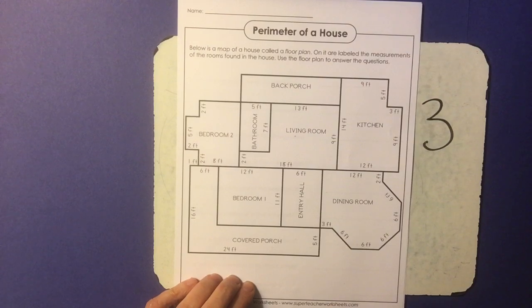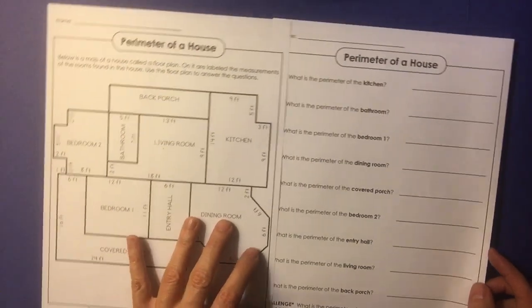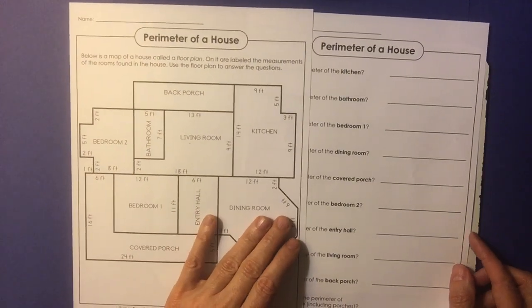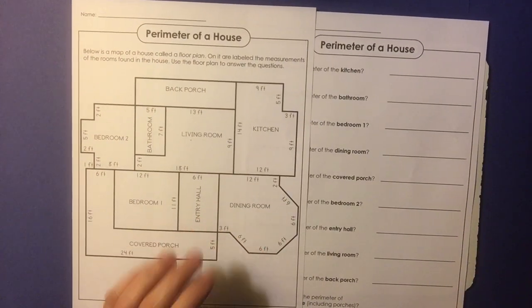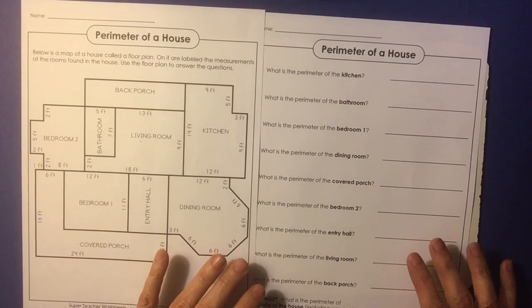And your job today is going to be to calculate the perimeter of the different rooms. You'll need this worksheet as well to fill out the dimensions that you find. So the first thing you're going to do is on this page it says, what is the perimeter of the kitchen?